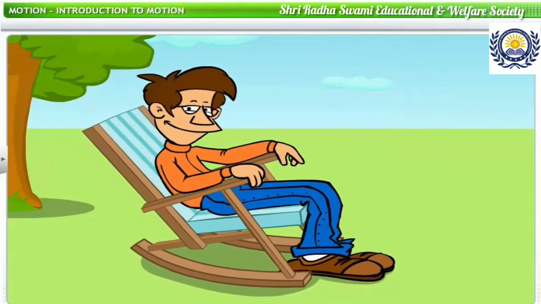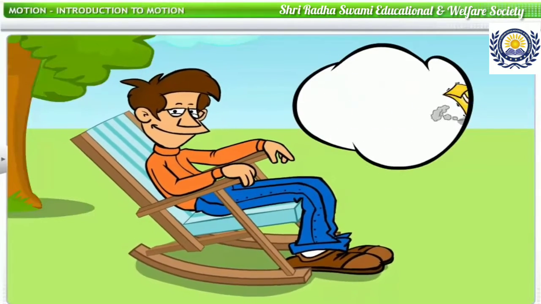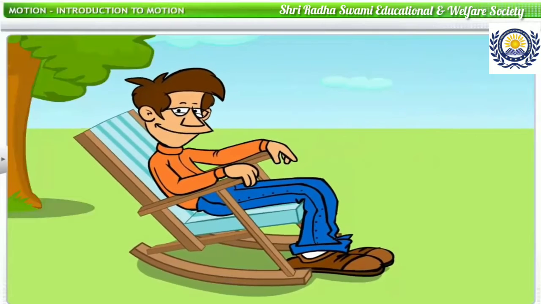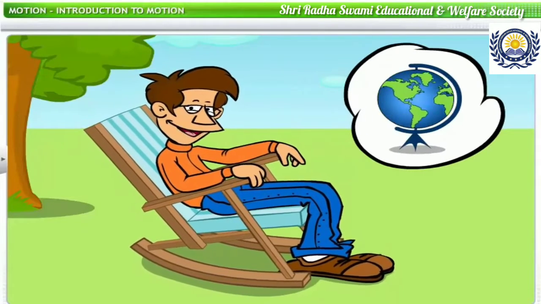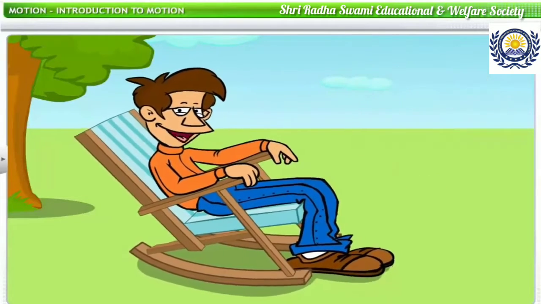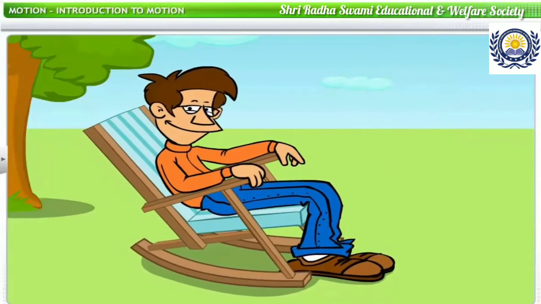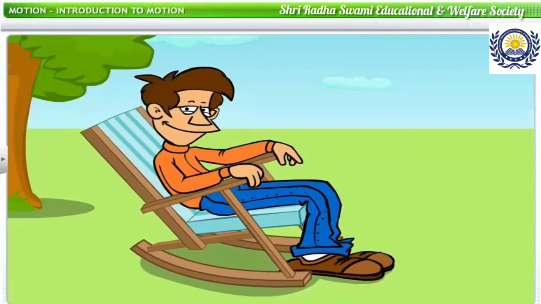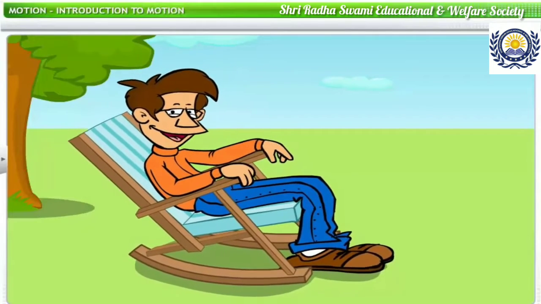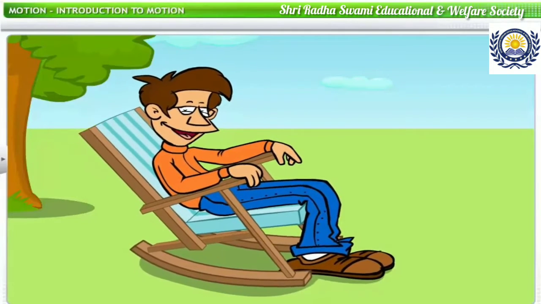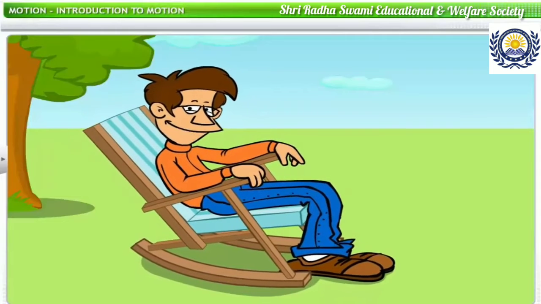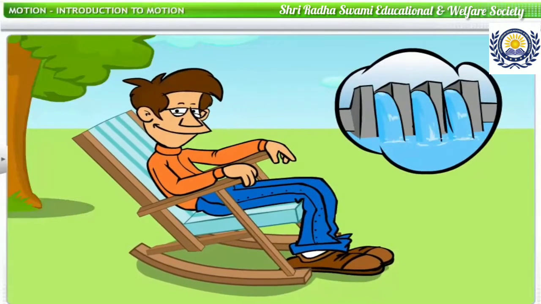Now, how far do you think the car will go? How long will the globe take to rotate completely on its axis? You can obtain answers to such questions through the study of motion in physics. These answers will help you control motion and harness it for constructive purposes, like in a hydroelectric dam. In this lesson, you will learn about motion and related quantities.